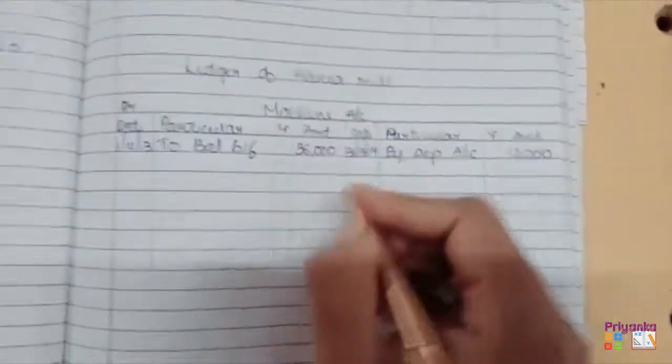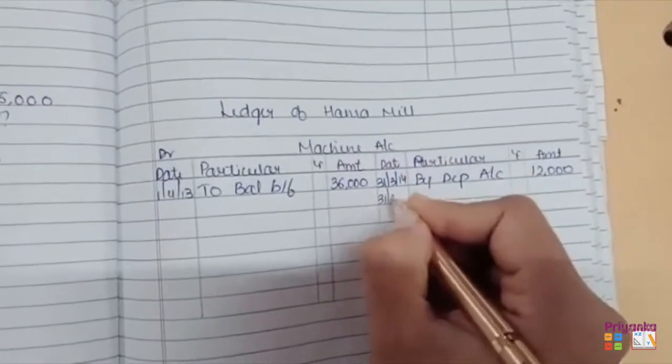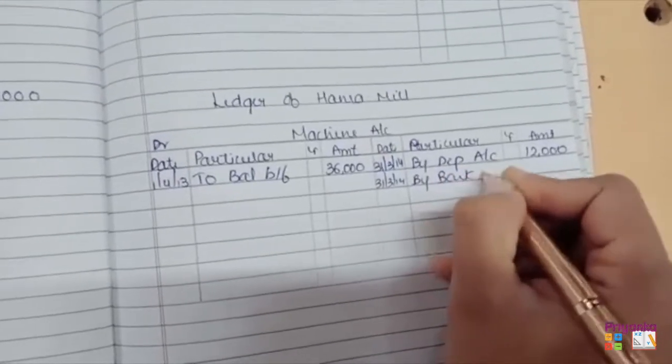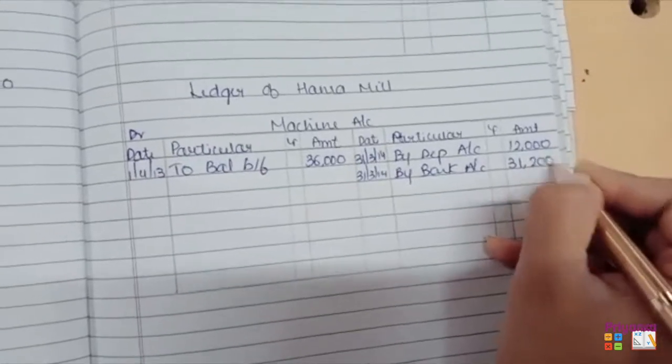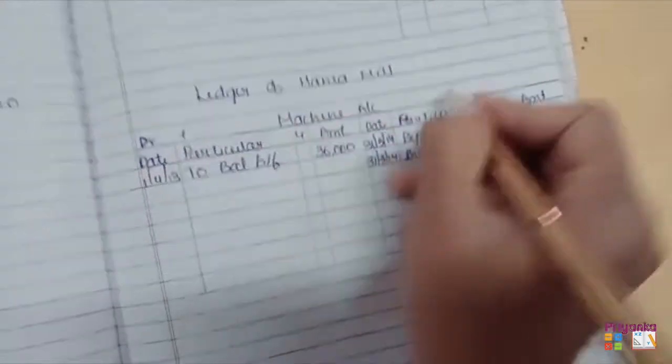On that, we are going to sell this machinery on 31st March 2014 at the price of 31,200. On that, we received a profit. Remember the plus and the minus.